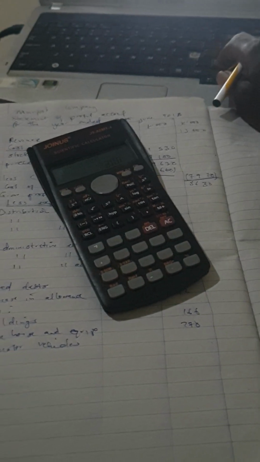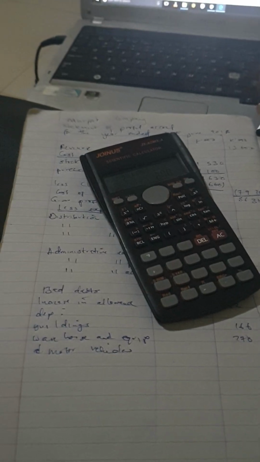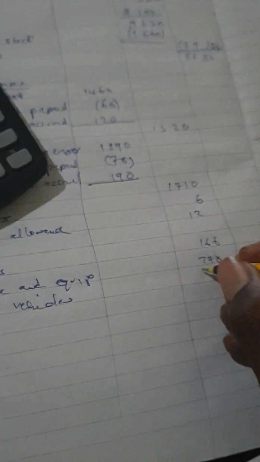Next, we have the depreciation of motor vehicles. Go back to the question. Depreciation of motor vehicles is 25% on cost as well. So 25% times the cost of motor vehicles. The cost of motor vehicles was 1,680, which gives us a depreciation of 420.